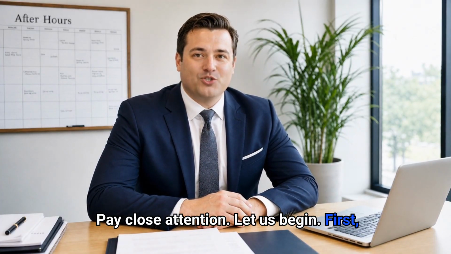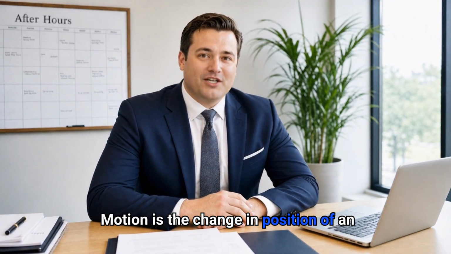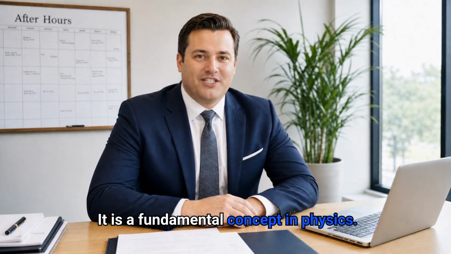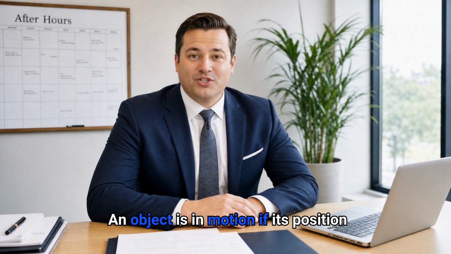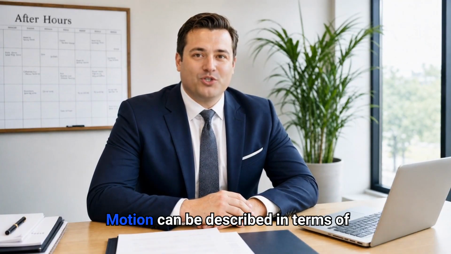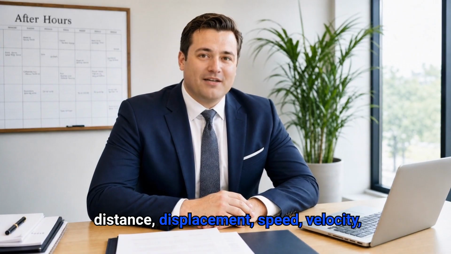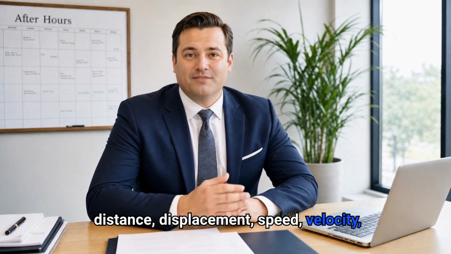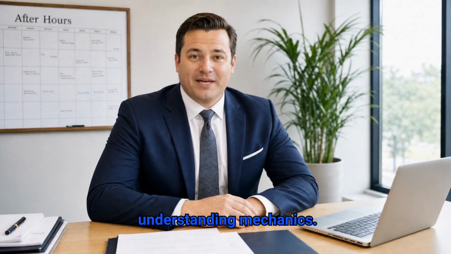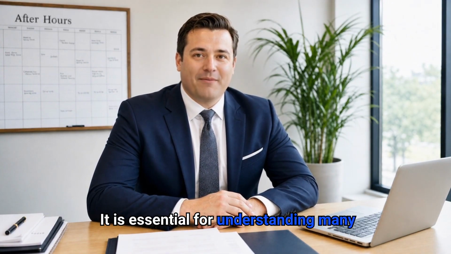First, let me explain what motion is. Motion is the change in position of an object with time. It is a fundamental concept in physics. An object is in motion if its position changes relative to a reference point. Motion can be described in terms of distance, displacement, speed, velocity, and acceleration. Understanding motion is essential for understanding mechanics. It is essential for understanding many physical phenomena.